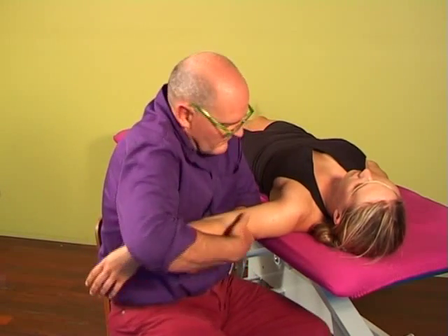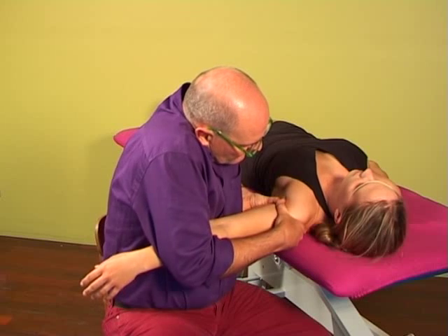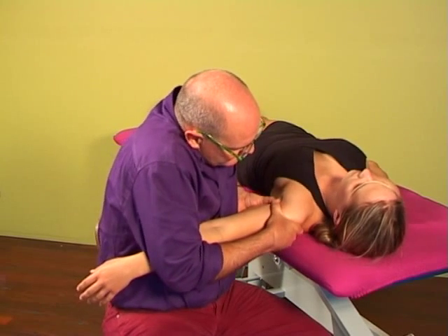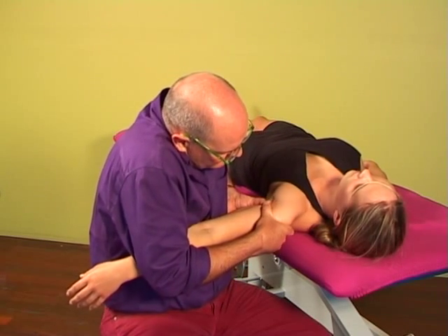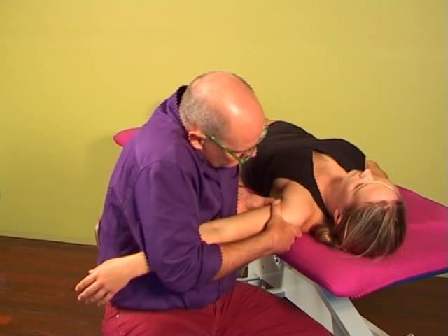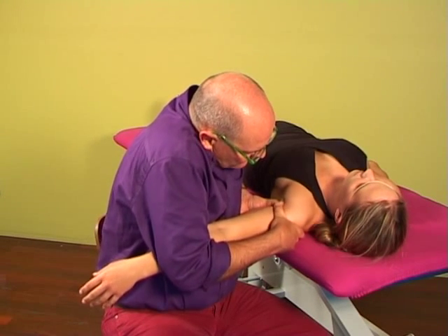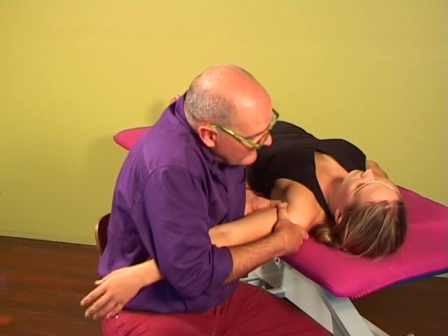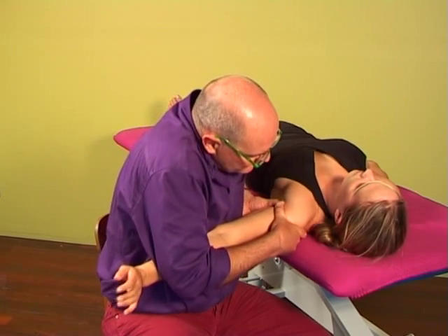As a further progression, the techniques can be done in more neural load. Here is a distraction technique. Here's a glenohumeral movement, and note, to place more load along the neural system, I've asked Claire to extend her wrist as well.